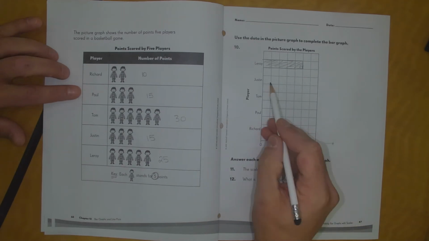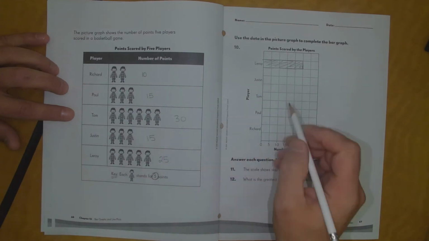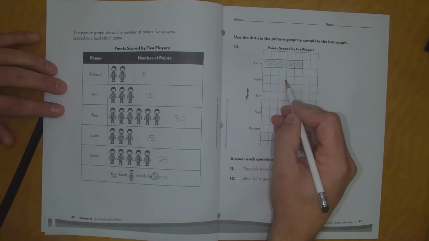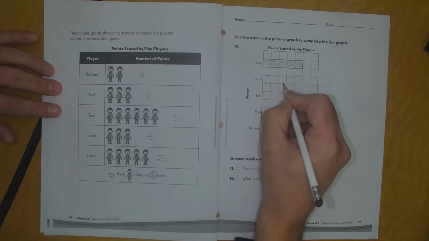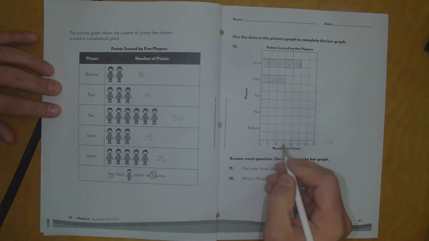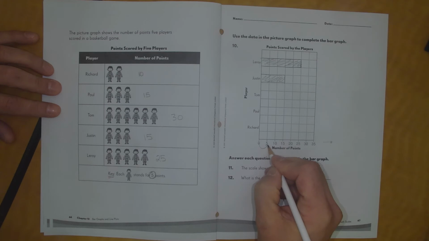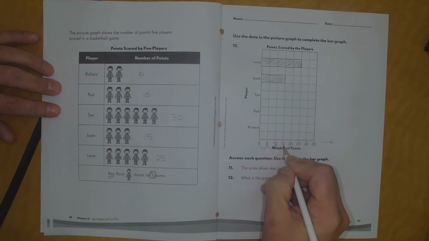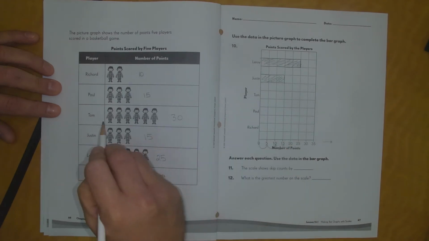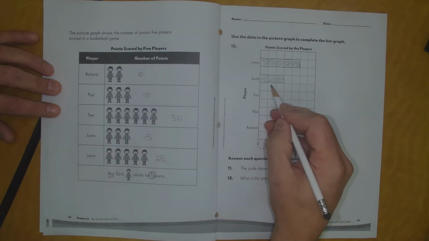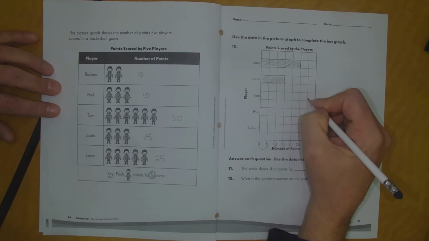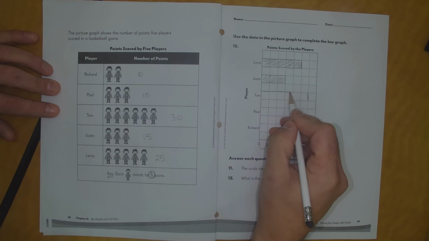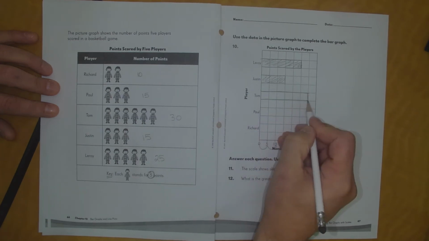So if I go down to Justin, Justin scored 15 points, so 5, 10, 15. Because my scale is 5, then I'm going to fill in Justin. And when I say my scale is 5, I mean I'm counting by 5s down here. Okay. Tom scored 30 points. 5, 10, 15, 20, 25, 30. So for Tom, oops, I was on the wrong line. My bar goes there, and then Tom gets filled in this way.